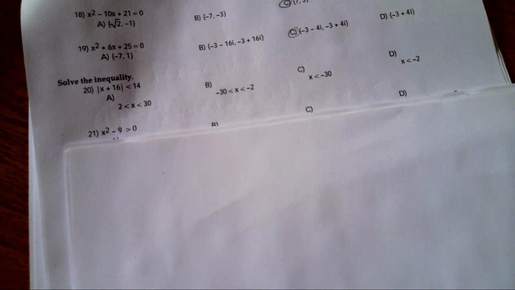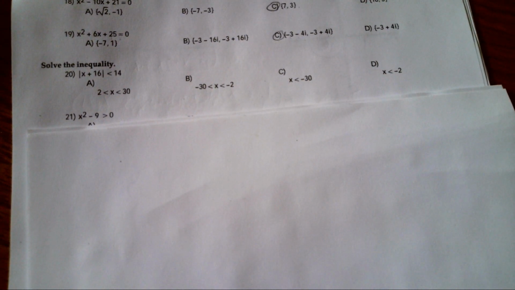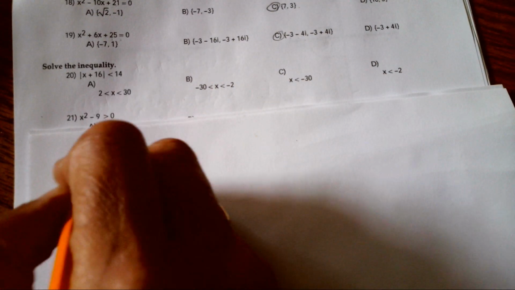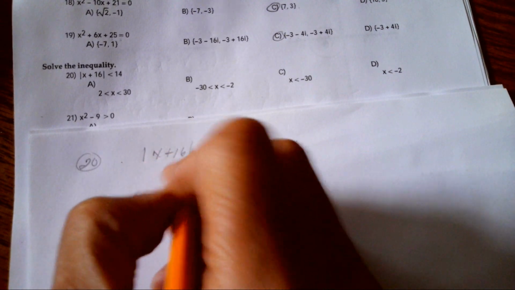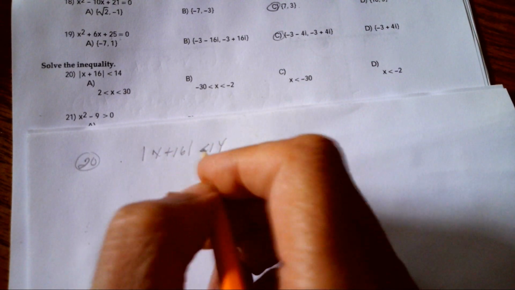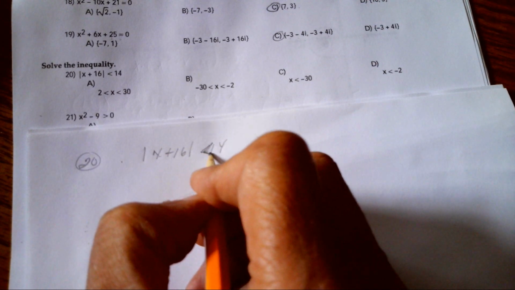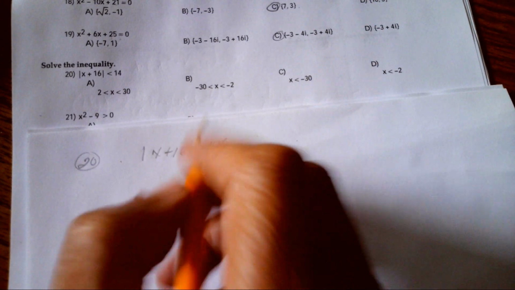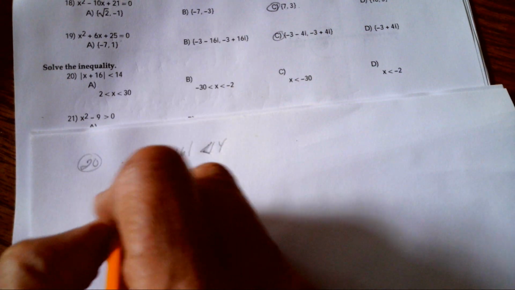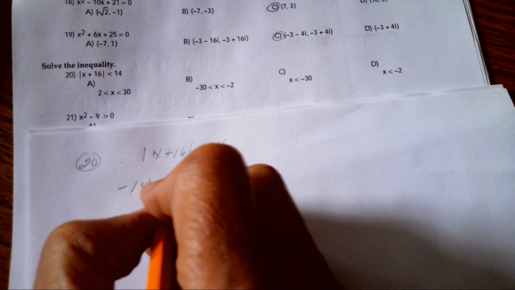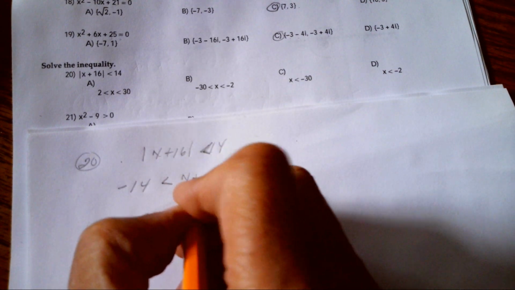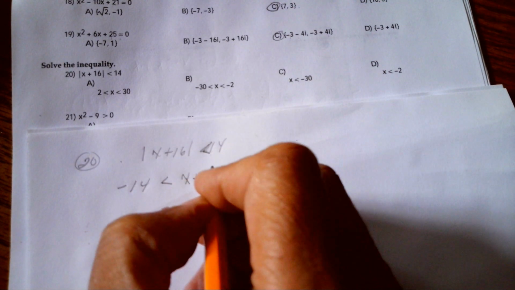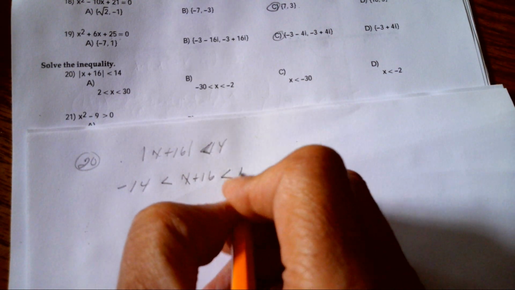Alright, so what do we got now? Picking it up with number 20. Absolute value inequality: the absolute value of x plus 16 is less than 14. These are the easier of the two. The less thans are easier than the greater thans. So what I'm going to do is use the negative of 14 less than x plus 16, dropping the absolute values, less than 14.